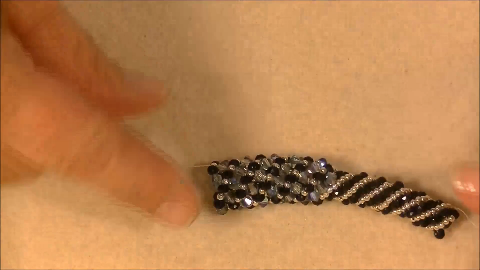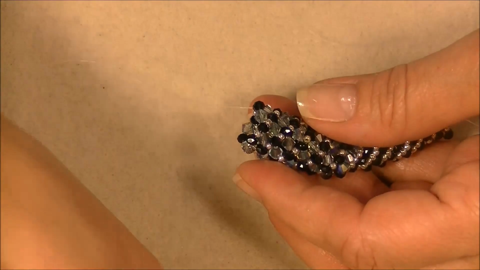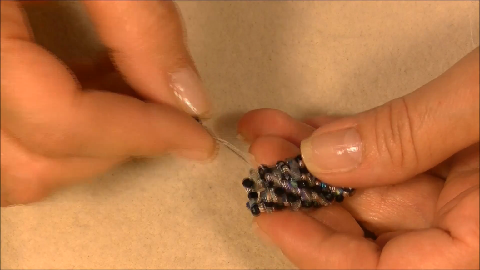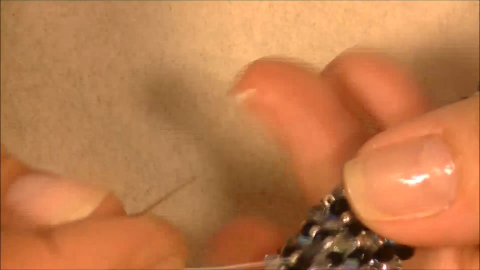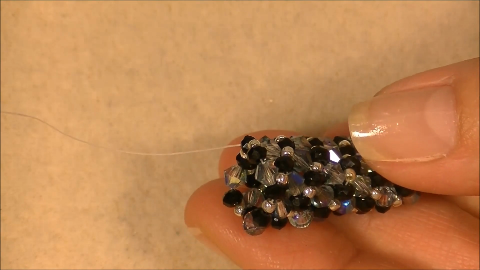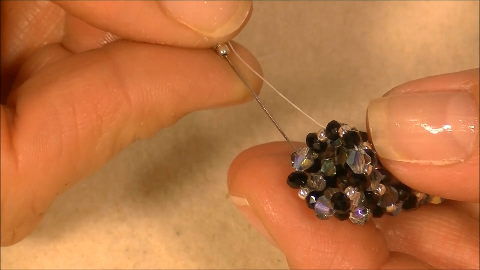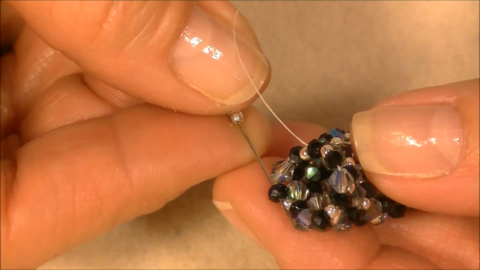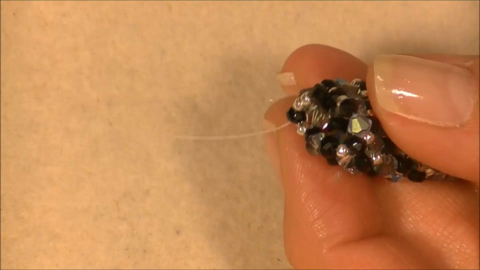And now this is where we will start our decrease. So we are going to pick up a rondelle. We're coming out of this little rondelle right here. Let me get a little closer. We're going to pick up a rondelle and two 11-0s, just like this. Now we're going to find the next bicone, because it's the biggest bead, and go into the bead after it. Just like we've been doing with our increase, we will go into our rondelles and pull it tight so that it gathers it up like this.